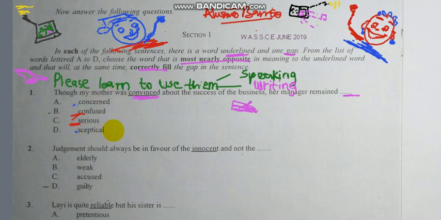And skeptical means unconvinced, so you are either convinced or unconvinced. The word skeptical means unconvinced about the truth of a particular theory, an explanation, or something. So the answer D is the correct one here. The person who chose confused was wrong.